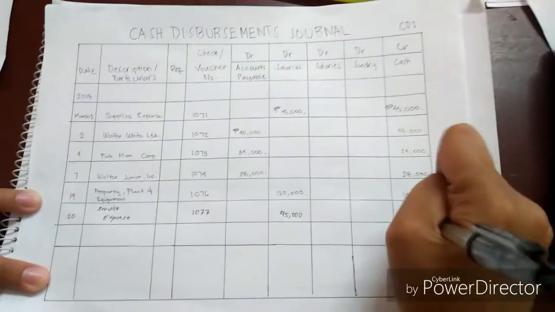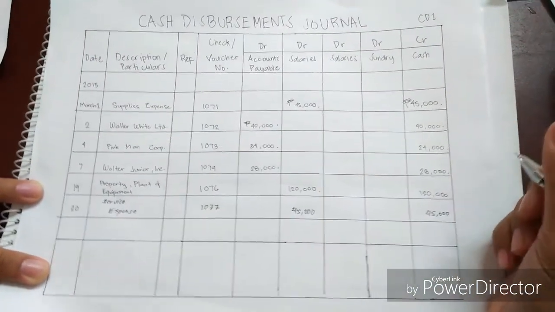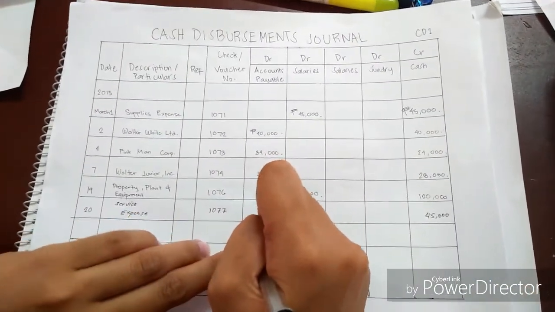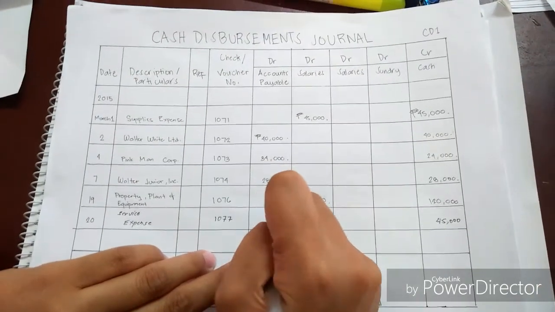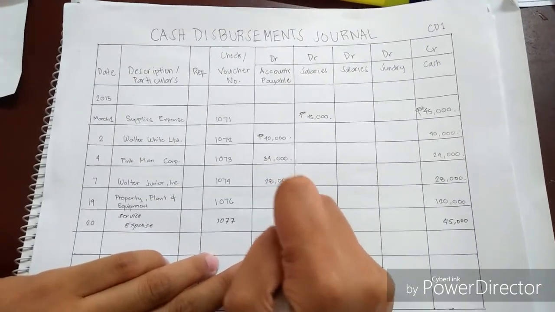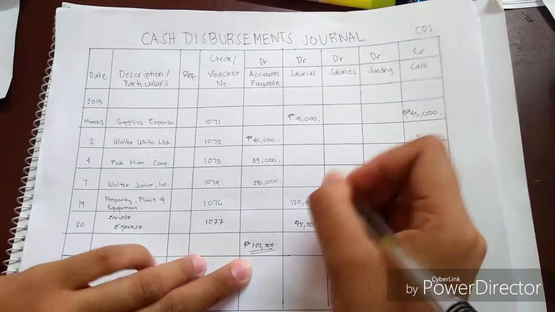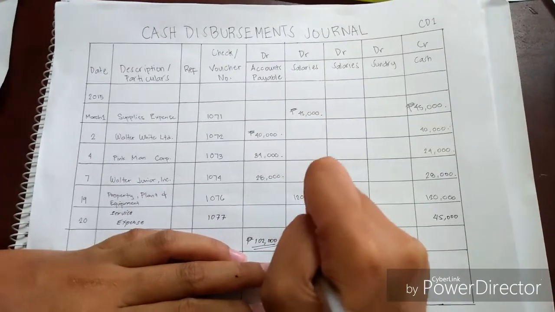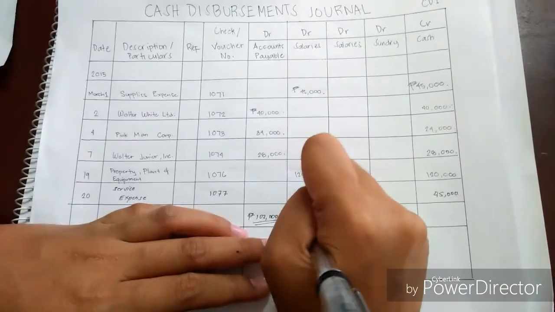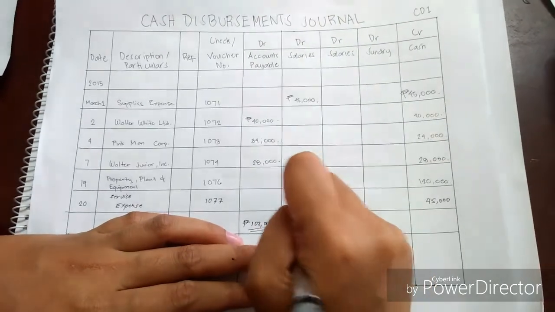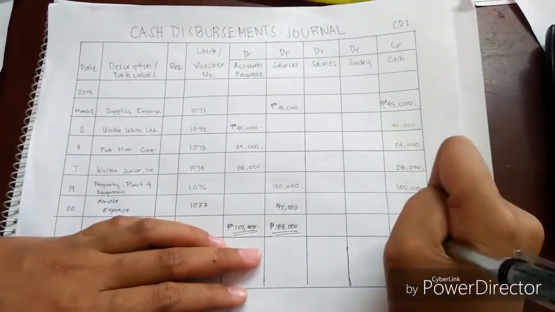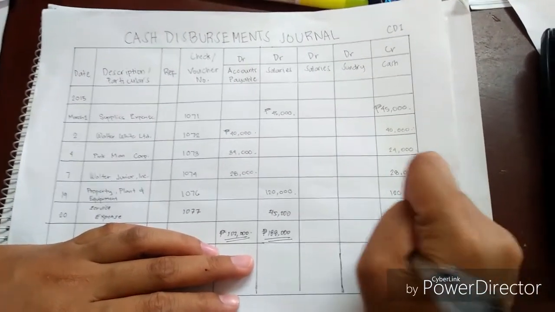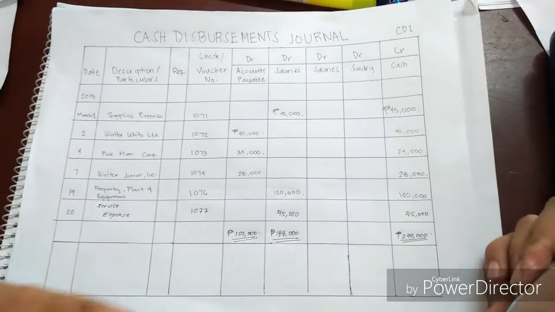The credit cash column represents the amount of cash paid for a particular transaction. Major categories of payments are provided with separate columns. These transactions are frequent and repetitive items, therefore a separate column is provided. The column Sundry is used for various miscellaneous and less regular items. The source documents used to update this journal are the cash voucher, cash receipts, or official receipts from the suppliers.